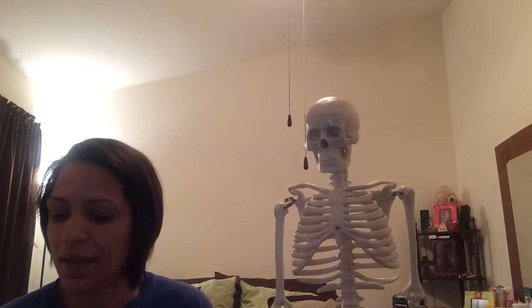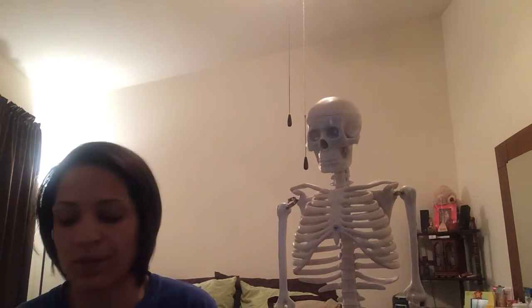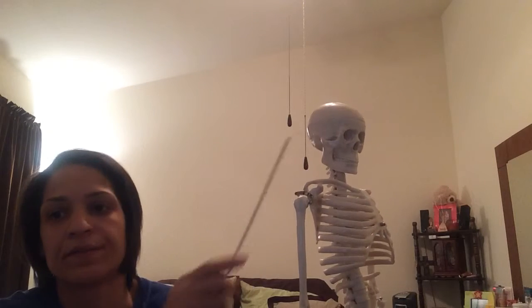The bone that is palpated when touching the forehead is the frontal bone. The bone that is palpated when touching the temple is the temporal bone, which is right here.